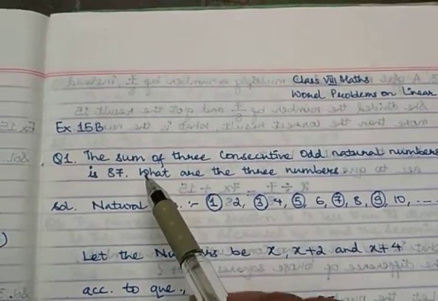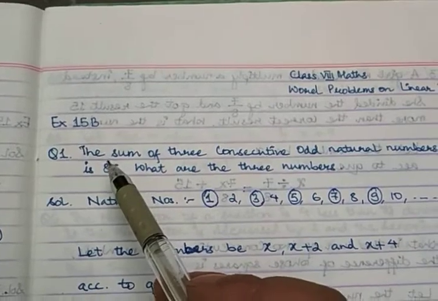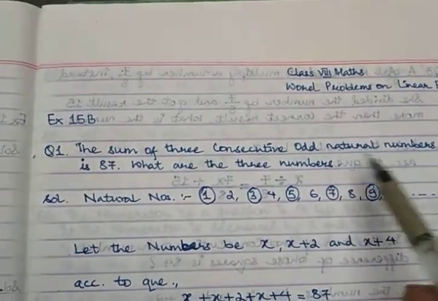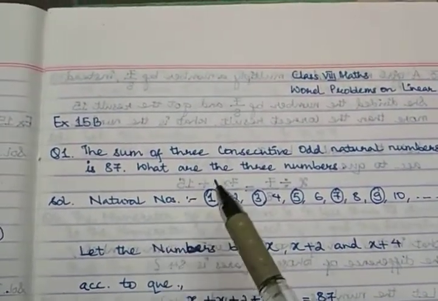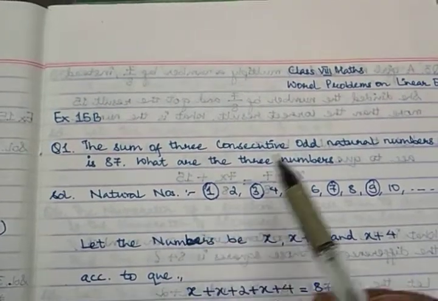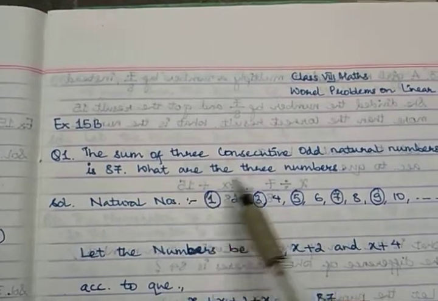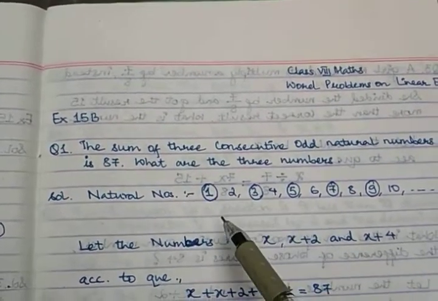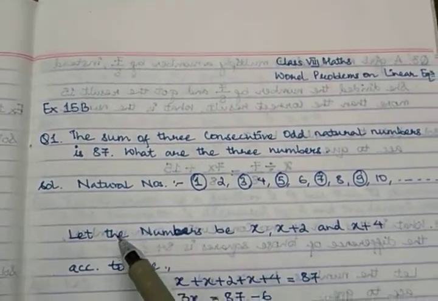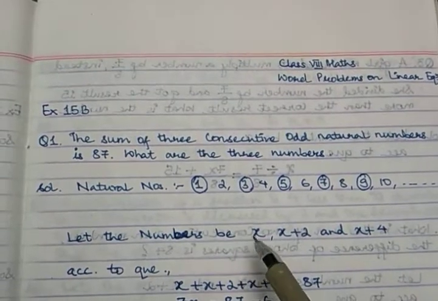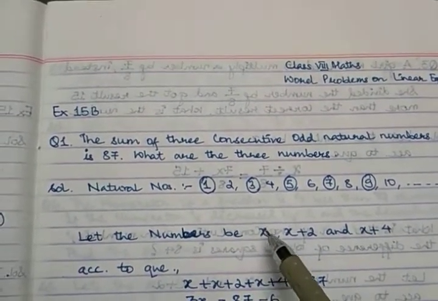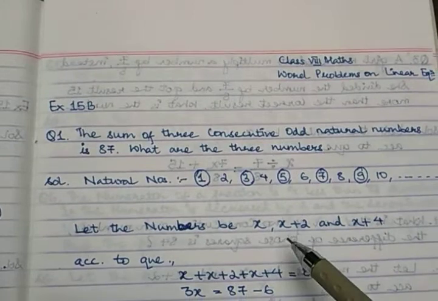Now see, the question is about the sum of three consecutive odd natural numbers being 87. When you add three consecutive odd natural numbers, you will get 87. That's what the question states. So what are the numbers? Now we need to find the numbers. We don't know the numbers, isn't it? So that is what I have done here. Say let one of the numbers be x. So what should be my next number?